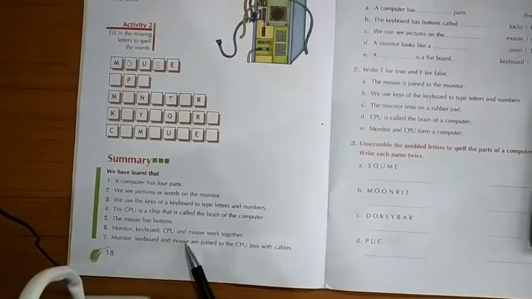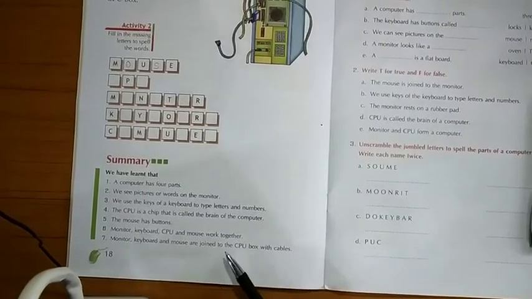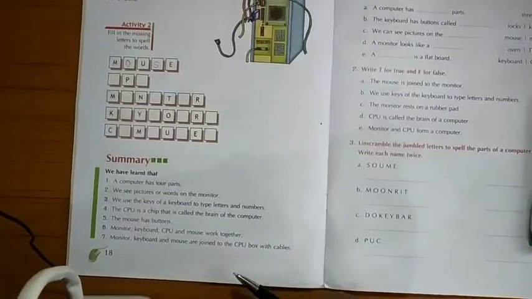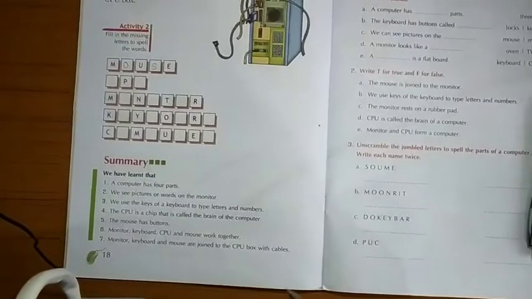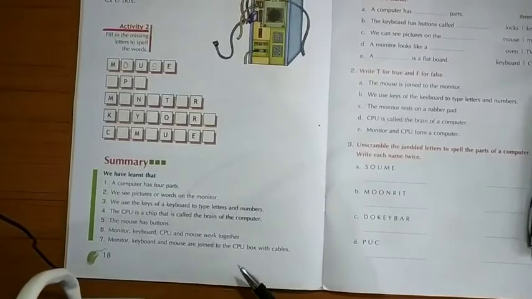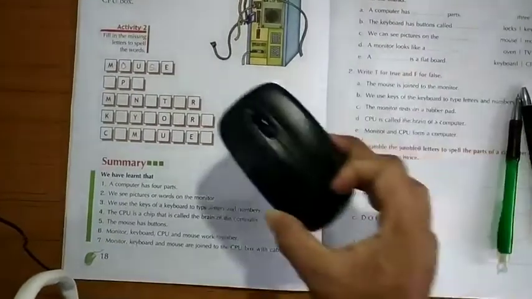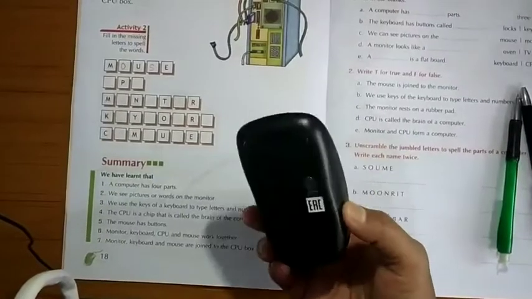Monitor, keyboard and mouse are joined to the CPU box with cables. So how do you connect the monitor, mouse and keyboard to the CPU box? We connect them to the CPU box using cables, or sometimes it can be wireless, like this mouse. This mouse doesn't have wires.